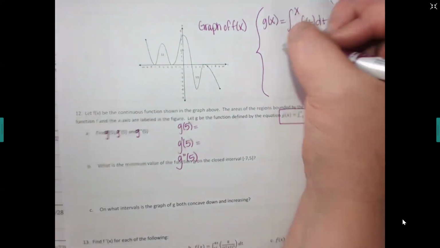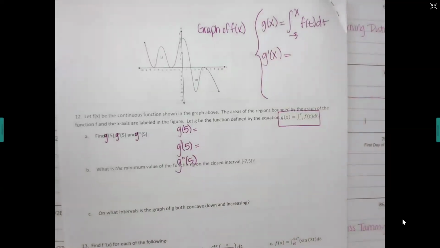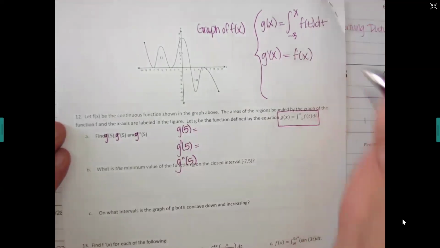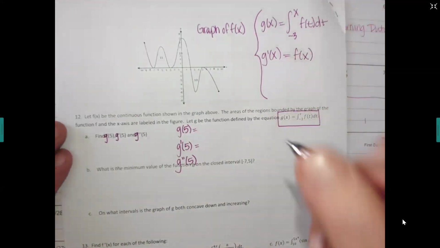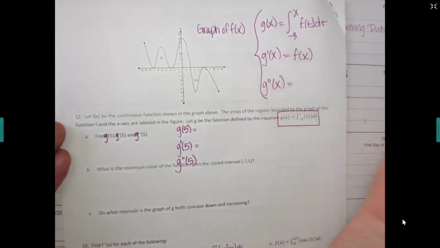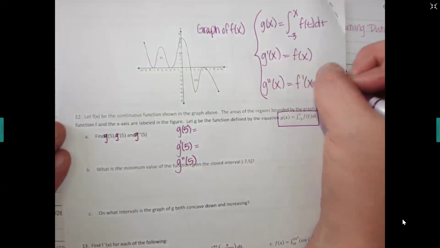What will g prime be using the fundamental theorem? That if I take the derivative of an antiderivative, they cross out and I just do a letter swap. So my x is going to go here and I'm just going to want f of x. What will g double prime be? F will go to f prime of x.